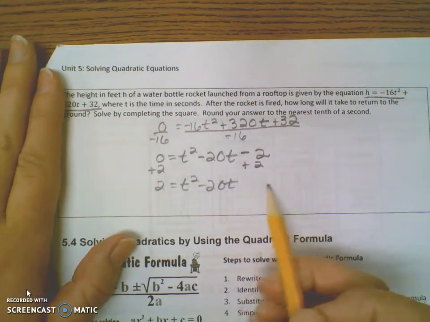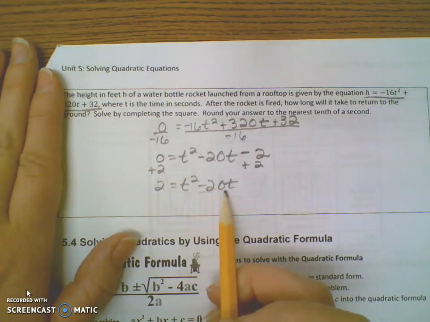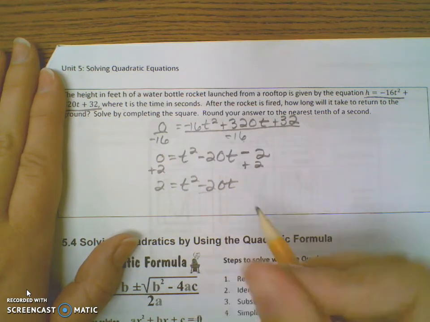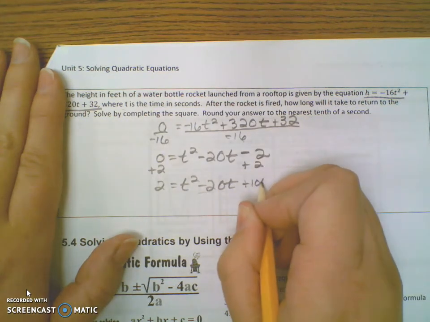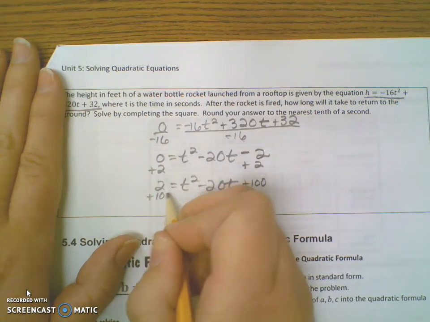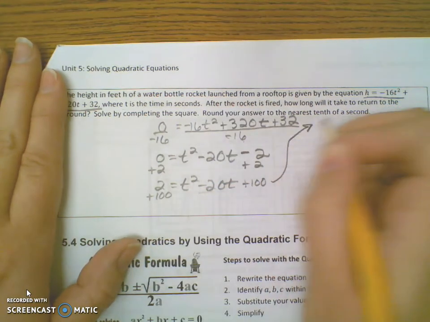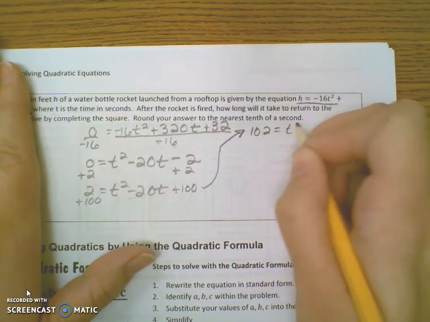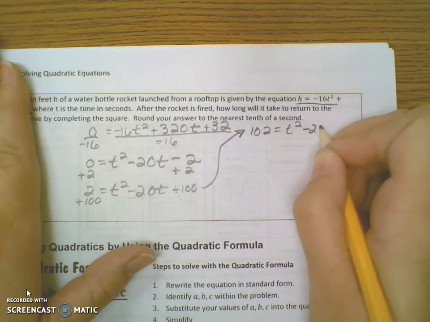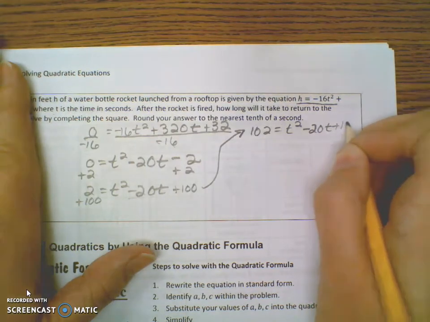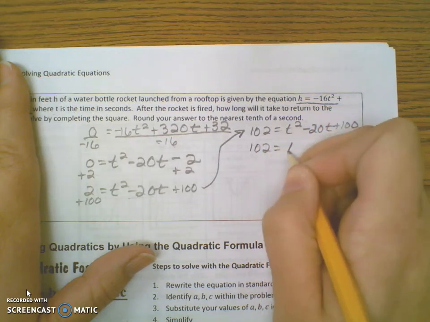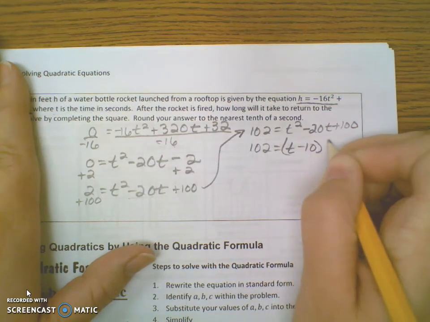Okay, so I've got my space here. I'm looking at my b term, it's negative 20. I divide that by 2 and get negative 10, square it, and I get positive 100. I'm going to add 100 to both sides. I'm running out of room, so I'm going to go up here. So I've got 102 equals t squared minus 20t plus 100. I can rewrite this as t minus 10 squared.